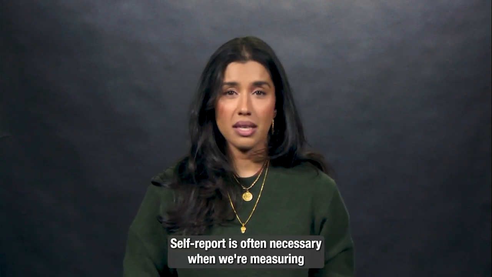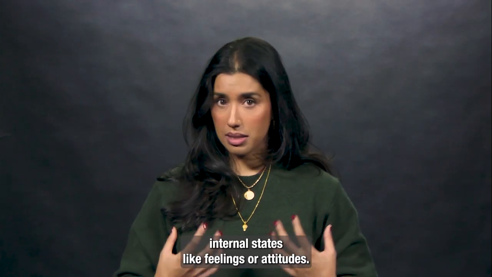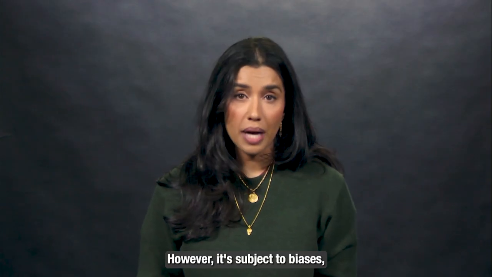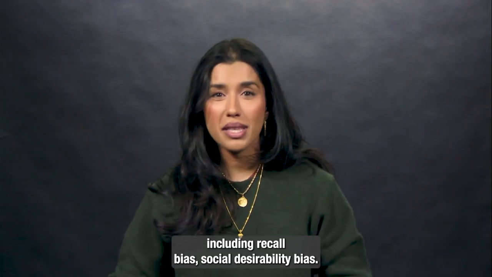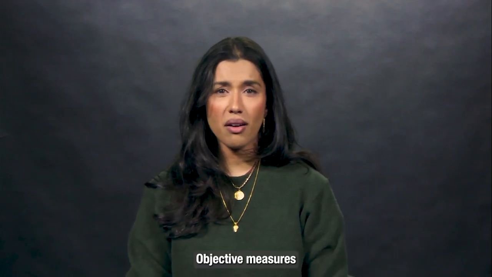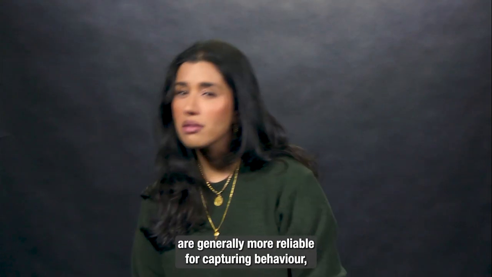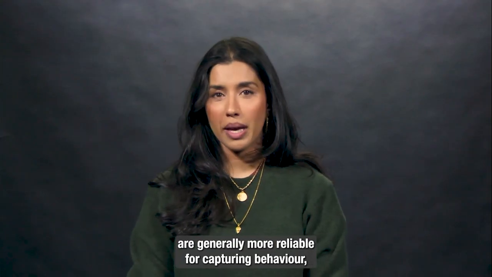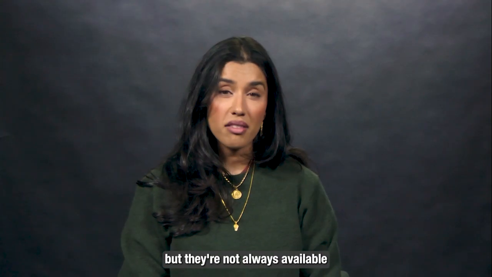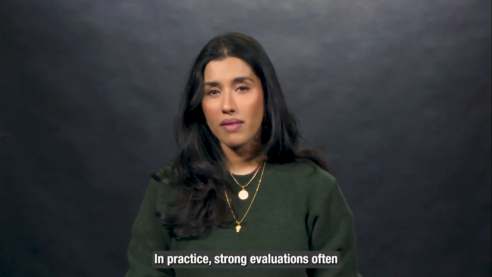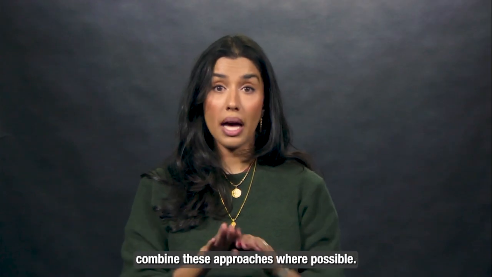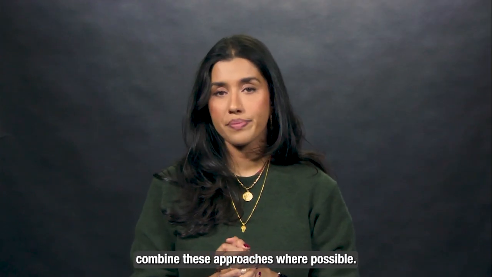Self-report is often necessary when we're measuring internal states like feelings or attitudes. However, it's subject to biases, including recall bias, social desirability bias. Objective measures are generally more reliable for capturing behavior, but they're not always available or feasible, and they also miss out on all the internal things. In practice, strong evaluations often combine these approaches where possible.